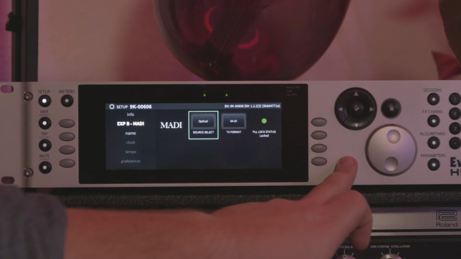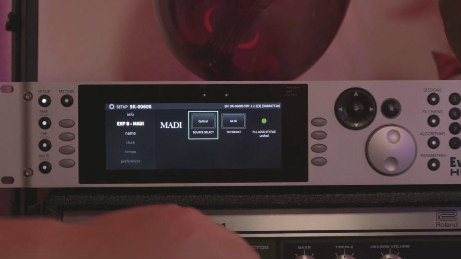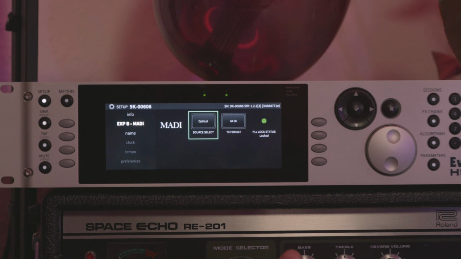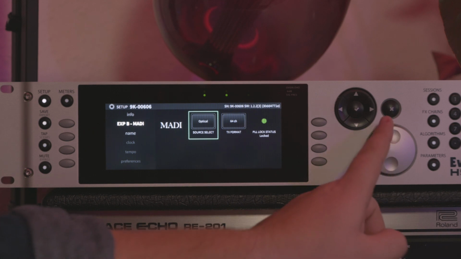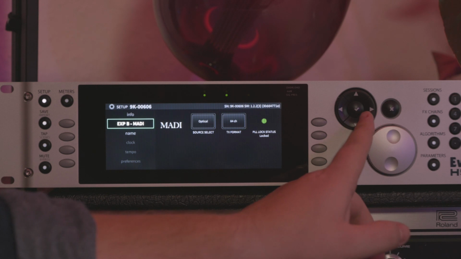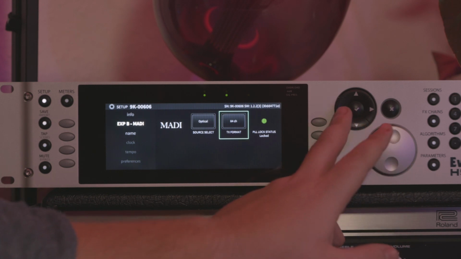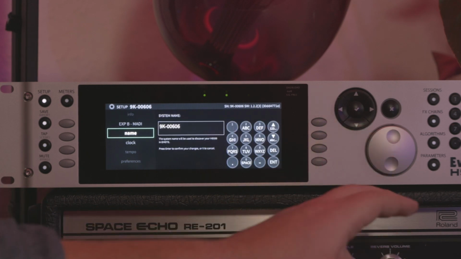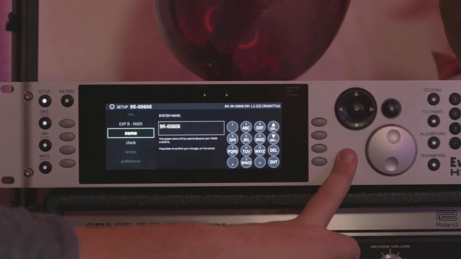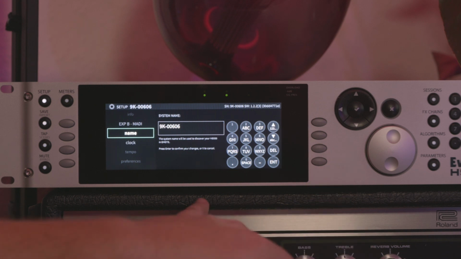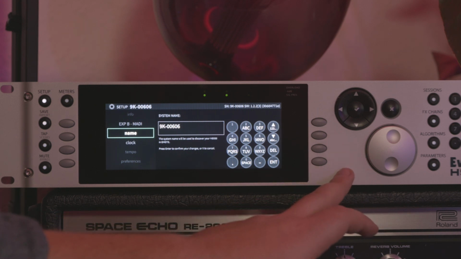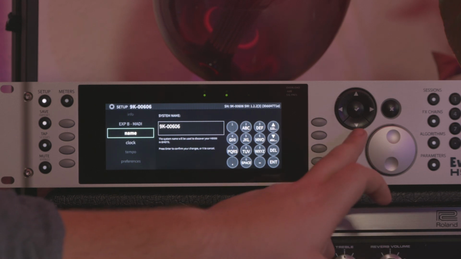So this is an optical because I use the H9000 together with my RME card, and the status of the channels and if the PLL is locked. So then we can set the name of the H9000. I'll leave it at the normal general default name.